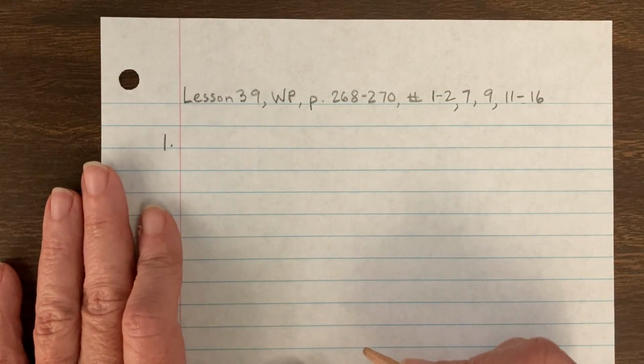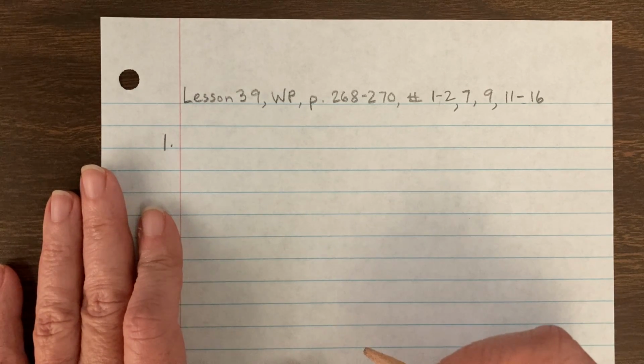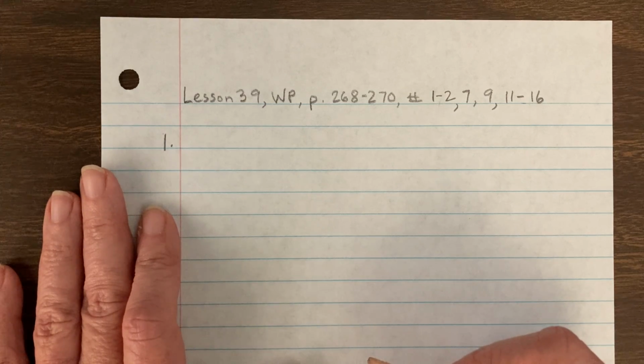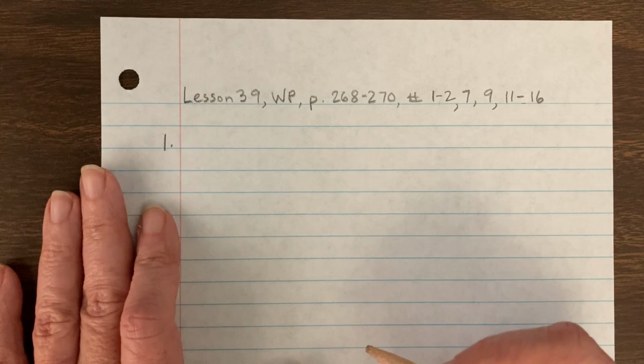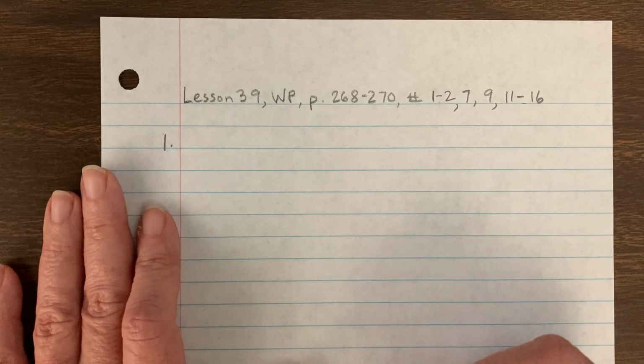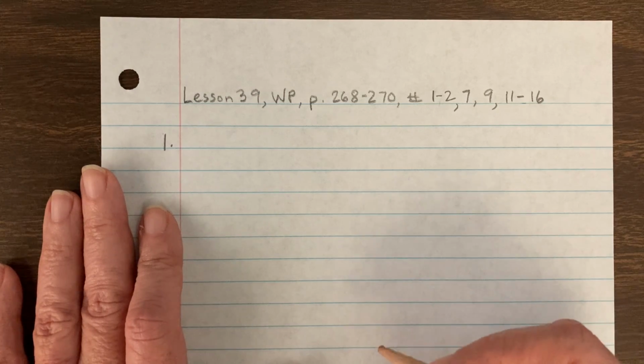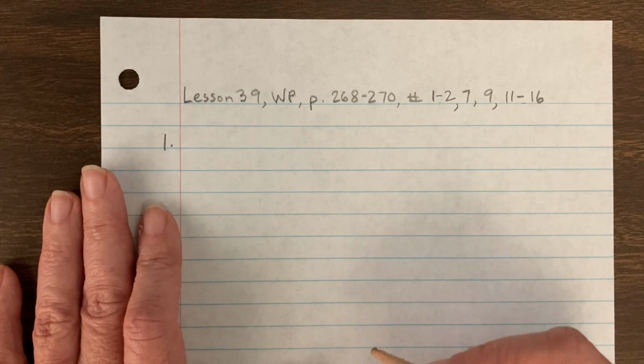Trinity is 12 years old. Trinity's mother is 35 years old. Trinity's mother is how many years older than Trinity? Describe this type of word problem. Okay, so this is a comparison word problem. And since we're comparing two ages, we need to start with the larger number.